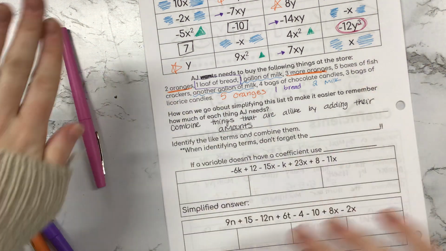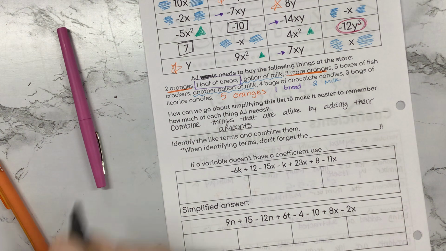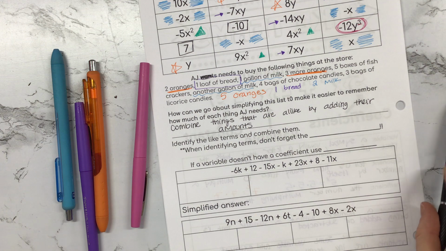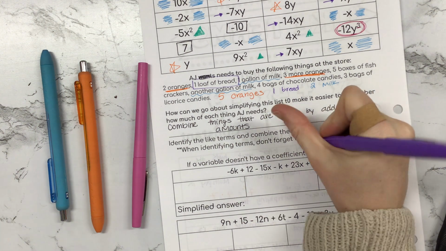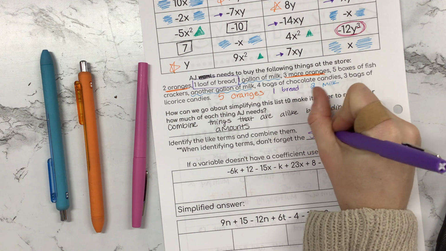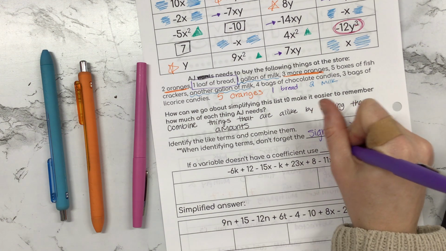So all of that leading up to this whole point, we're going to identify the like terms, then combine them. You're going to need 3 or 4 colors. Okay. So when we are identifying like terms, don't forget their sign. We need to include whether it's a plus or minus that goes with that term. And then if a variable doesn't have a coefficient, if it doesn't have a number in front, we're going to use a positive 1.